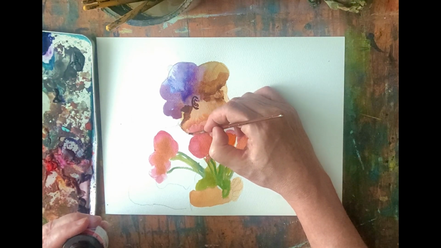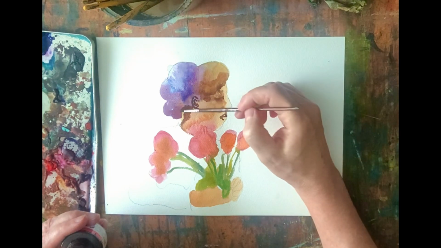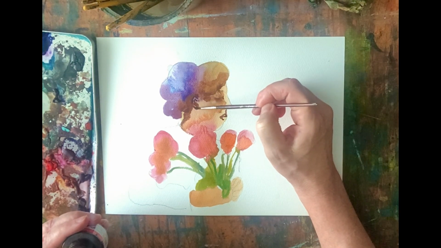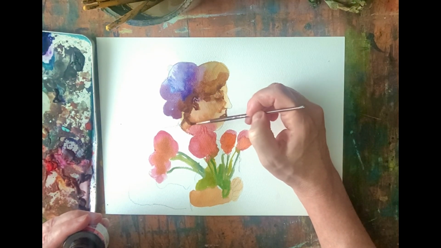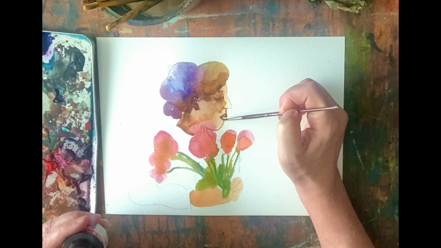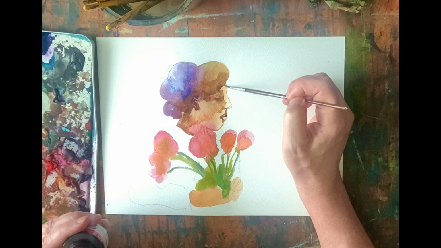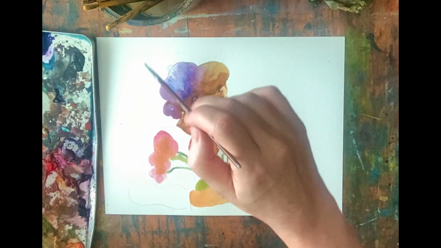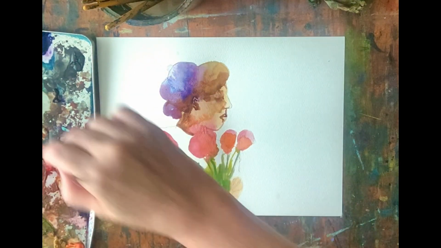I'm hoping the green stems into the flowers kind of bring your eye from that part into the face as we go up. In the end, I'm going to put a tree to the right of her, which hopefully will also kind of envelop the figure to bring all attention into the flowers and the face.